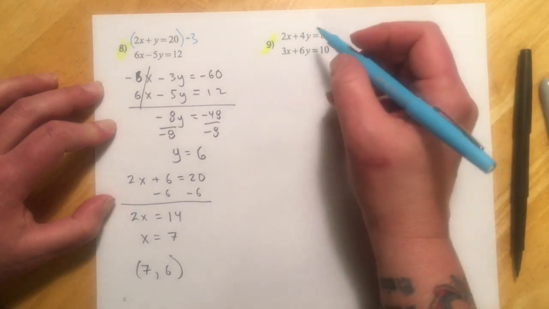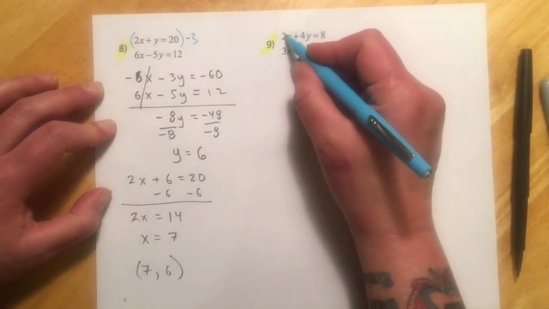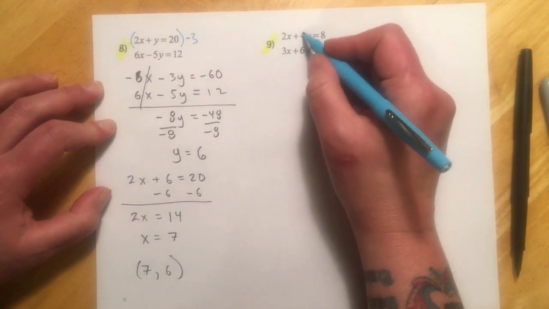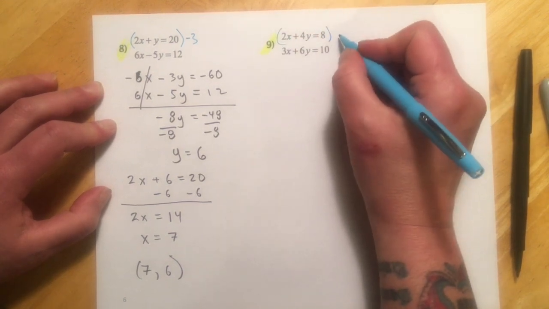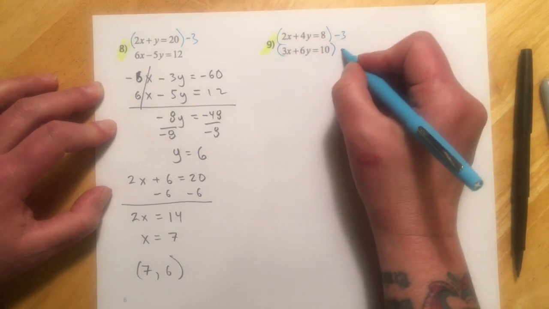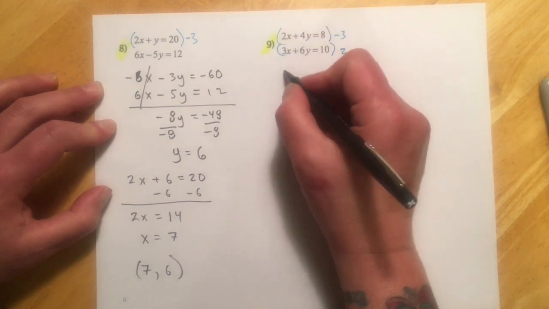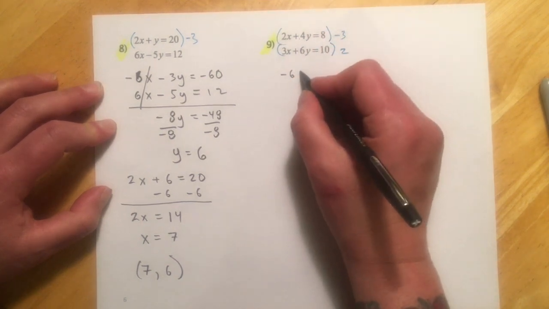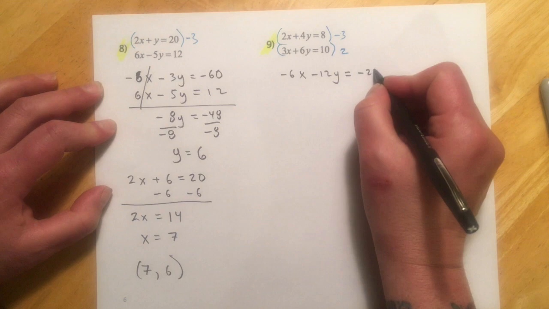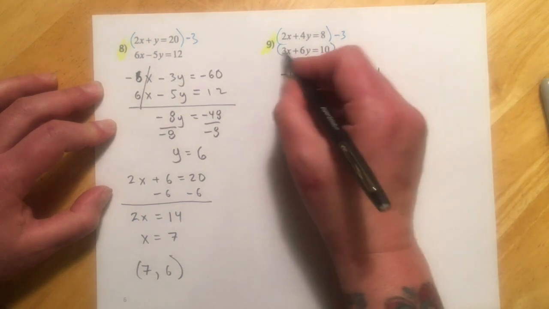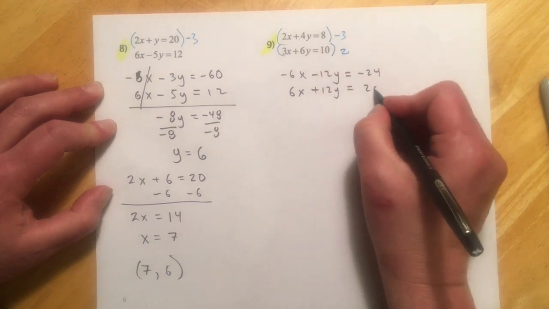Number 9, let's see. What did I do in the notes? Yeah, so this has kind of 2's and 3's and 4's and 6's. So this I'd have to bring up to 12. This I only have to bring up to 6. So it makes me want to do a negative 3 right there, and a 2 right here. So if I do that out, I'm going to go negative 3 times 2 for negative 6x, and then negative 12y equals negative 24. Do the same thing here, run the 2 through and get 6x plus 12y equals 20.